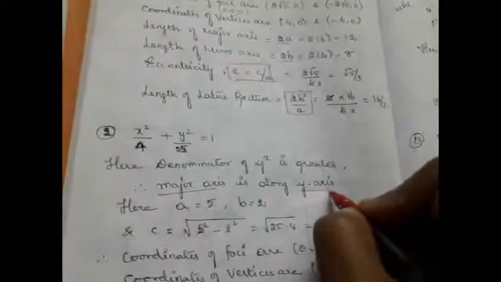x square by 4 plus y square by 25 equal to 1. So if you see in this question, the denominator of y square is greater. Therefore the major axis is along the y axis, right? Therefore it is of the form x square by b square plus y square by a square equal to 1. Here the major axis is along the y axis, therefore you should compare the equation with x square by b square plus y square by a square equal to 1. So what is the value of b? 2. The value of a will be 5, right?